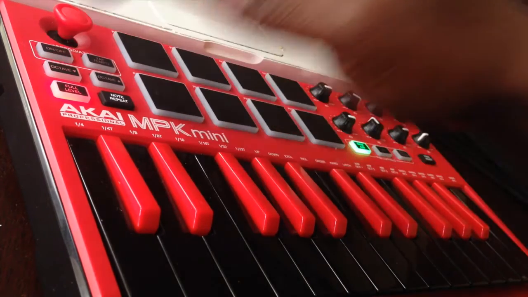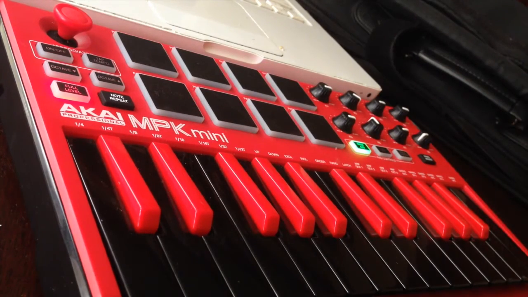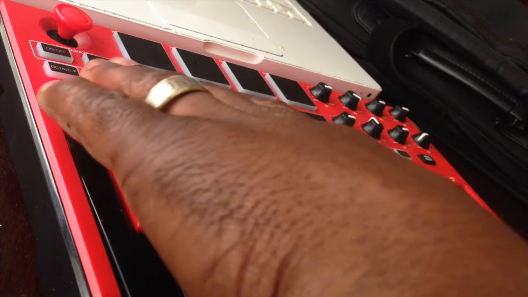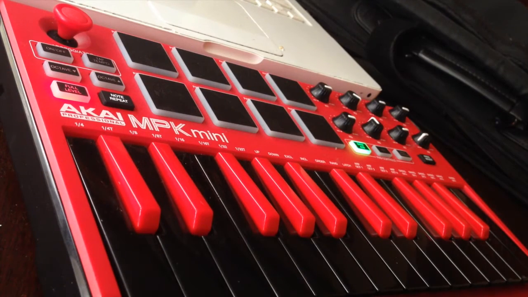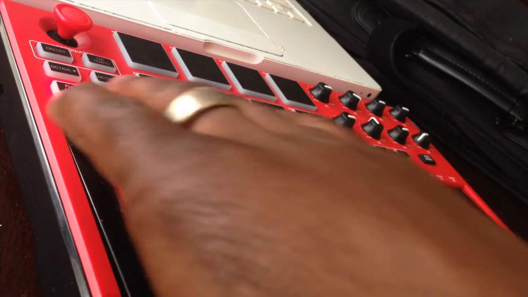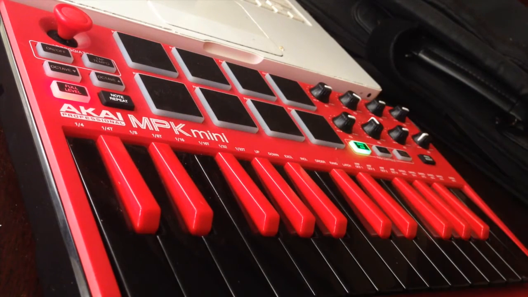So that basically covers pretty much what the Arpeggiator does. So just remember to set your tempo. Make sure that you also turn it on. And the note repeat function is strictly for the pads. I usually use that on drums. And that's pretty much it for this tutorial.